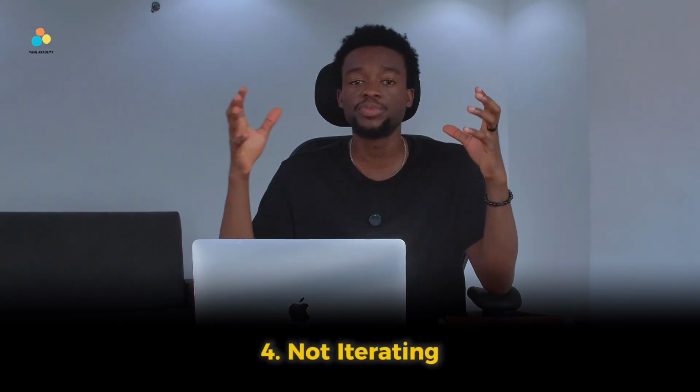Now, the fourth mistake is not iterating. Whenever ChatGPT gives you some results, you need to probe it further. You need to ask it additional questions. You need to tell it, make this tailored to a Nigerian audience. Include some pidgin. Make it less witty. Make it more witty. Reduce the duration to 1 minute. You need to keep refining whatever output you get from the first try until it gets to the desired result.